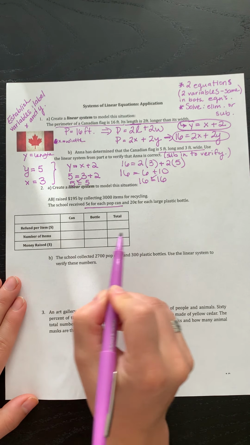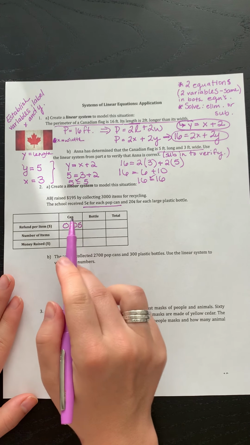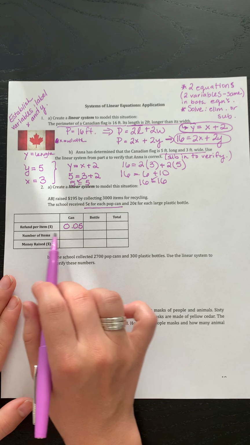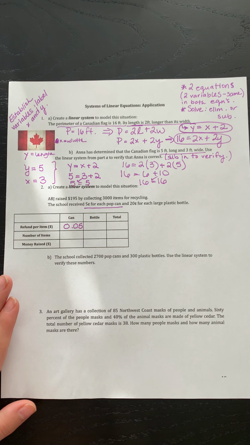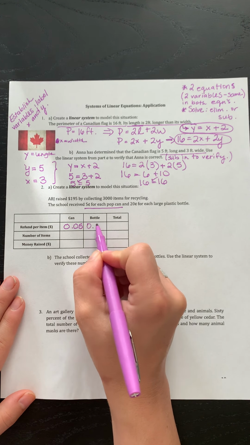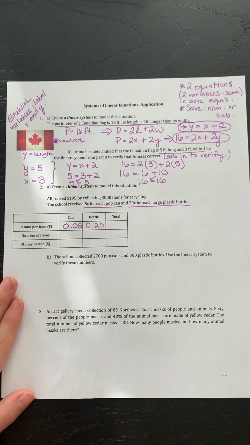I like to underline everything as I use it. So 0.05. You can't just put 5 cents in your calculator, you have to actually put it as a decimal, 0.05. And then the refund per item for a bottle is 0.20 for each plastic bottle.